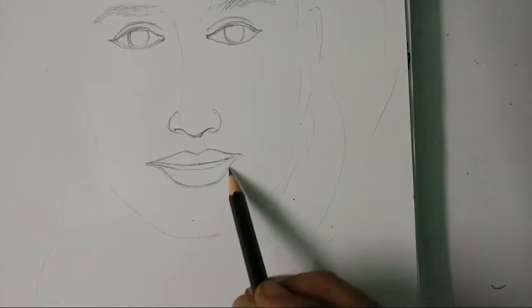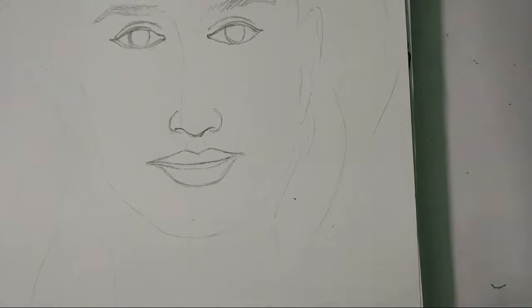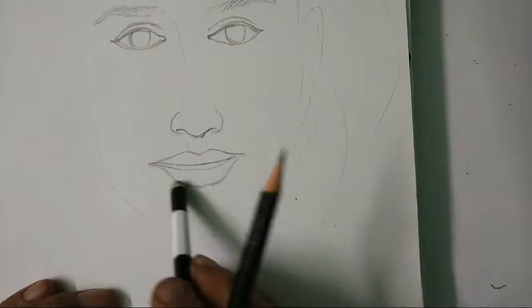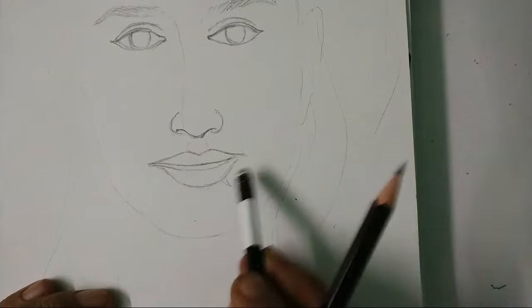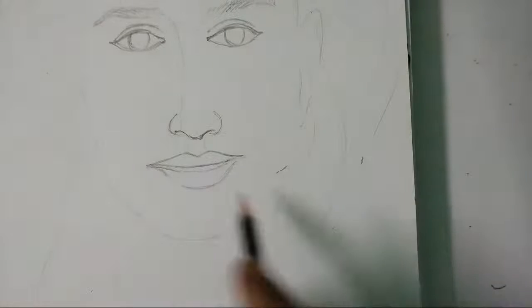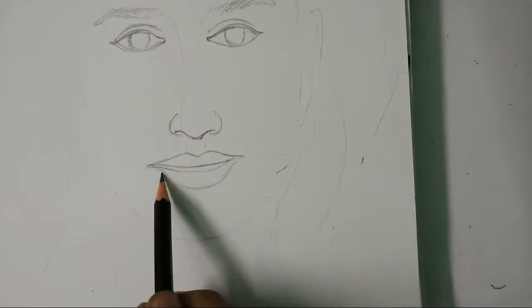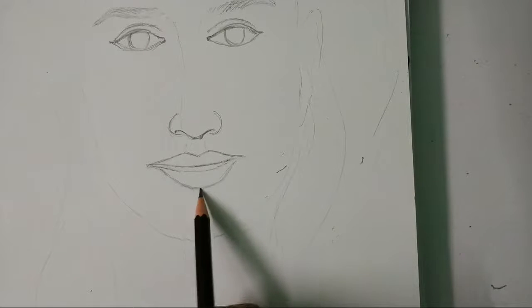Face sketching is considered difficult and people avoid it. Now you can see that if the pencil is light, then you can rub and there will be no mark, or the marking will become light.